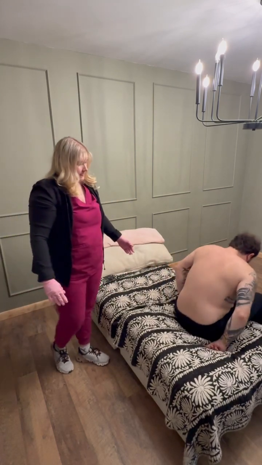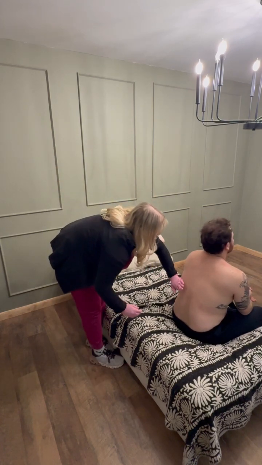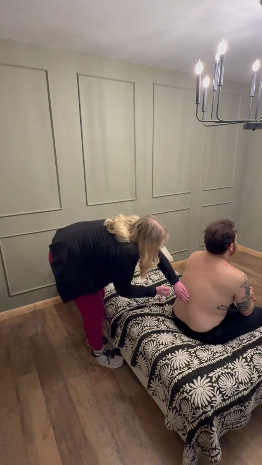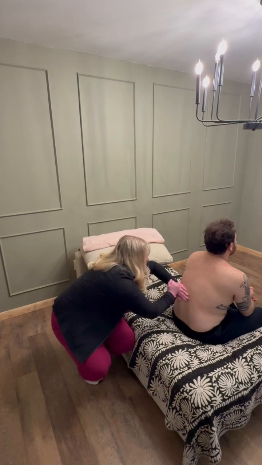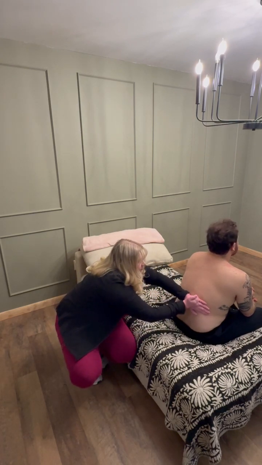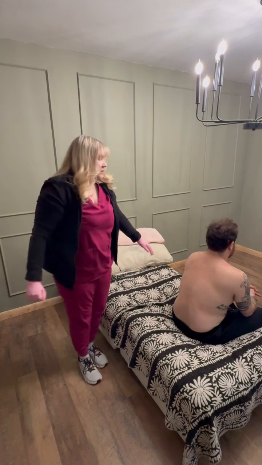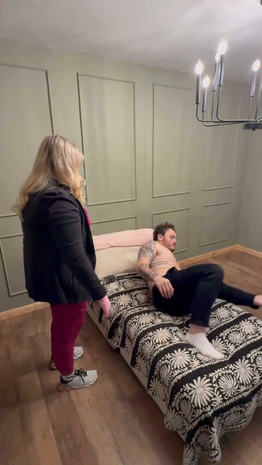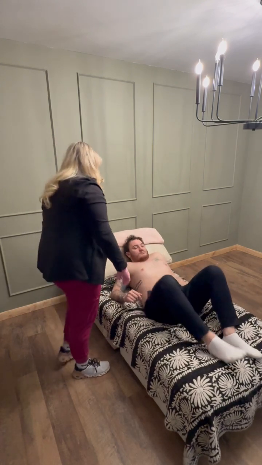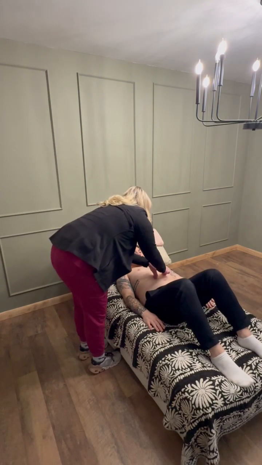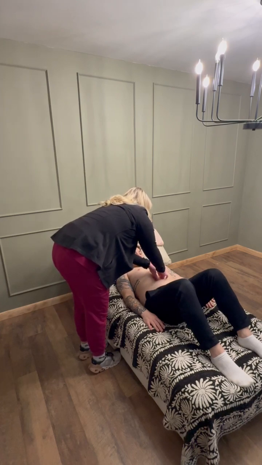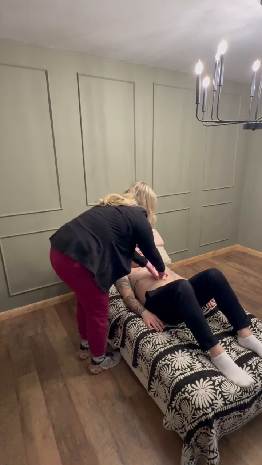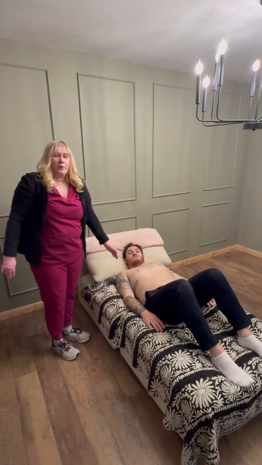I'm going to test for CVA tenderness. I'm going to lay my hand here and strike it with my fist. Any tenderness? No. Okay. No CVA tenderness reported. You can lie flat back down for me again, please. I'm going to feel for your aortic width. Aortic width is about 2 centimeters, which is normal.